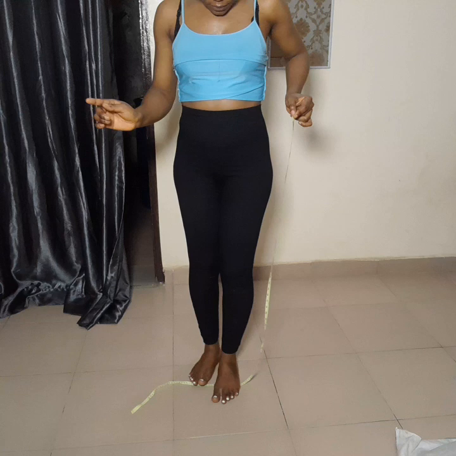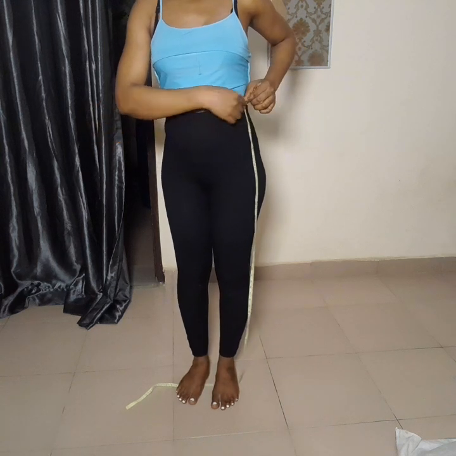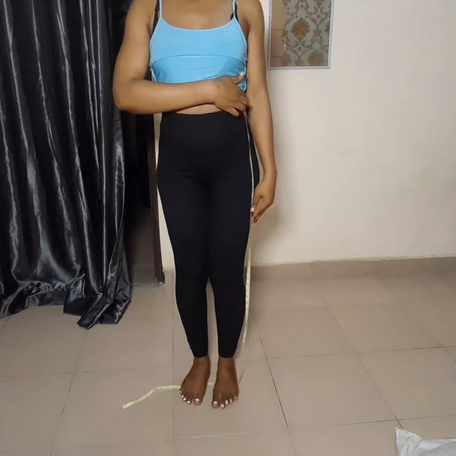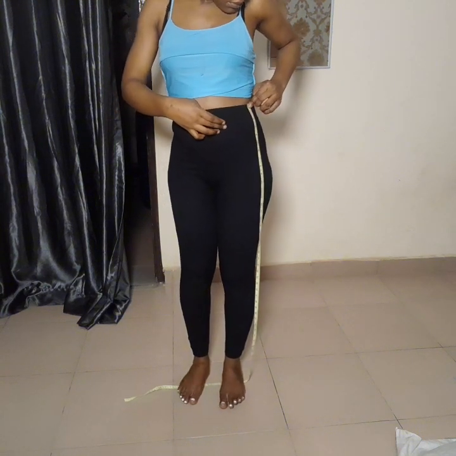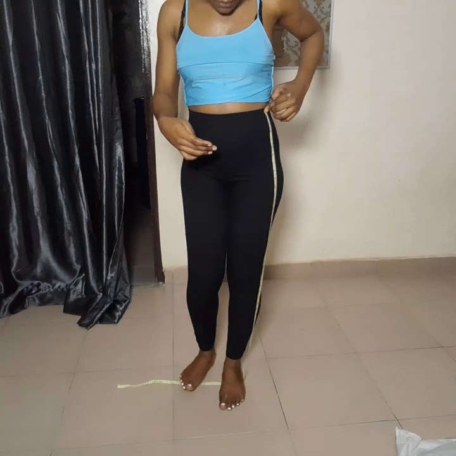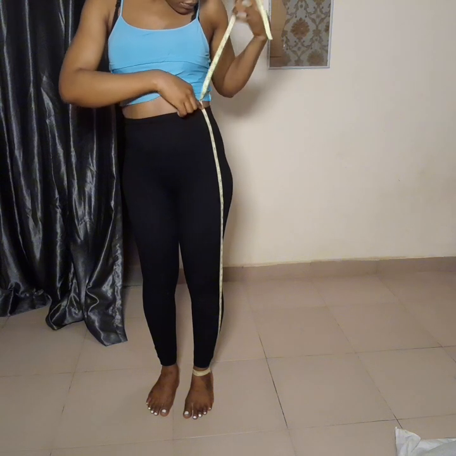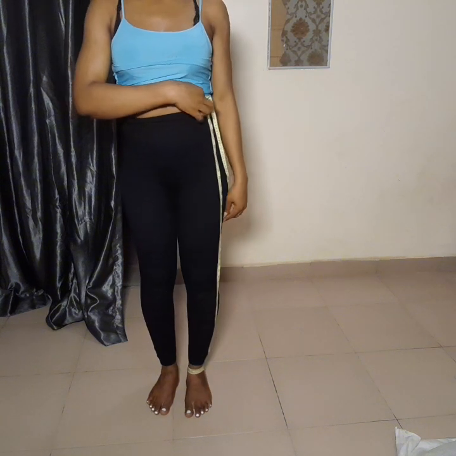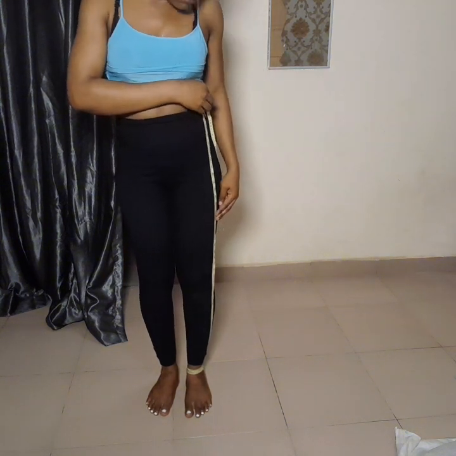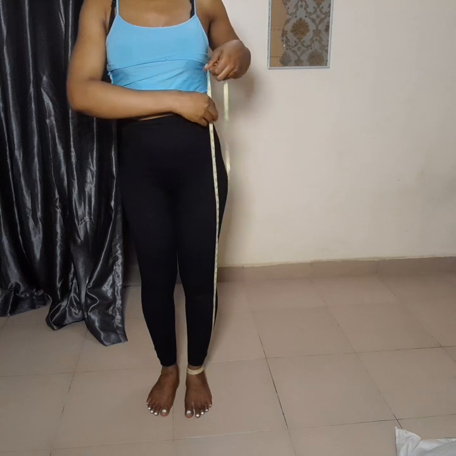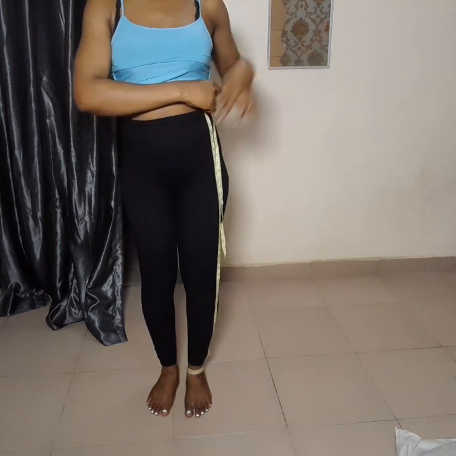Next measurement that we are taking is from our waistline to our ankle. So this is usually a very tricky one. How you take this is as you can see on the screen. I usually like to stand on the tip until it's adjustable, and then using a mirror I take my reading. Or you can also use a tape to mark the point where your ankle is, and then using your tape you take your measurement from your ankle to your waist and take your reading.